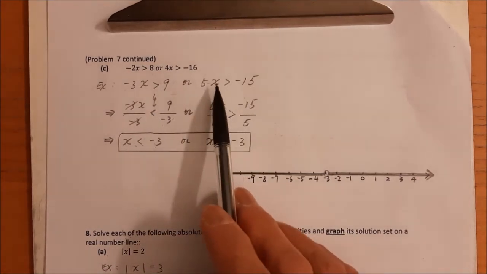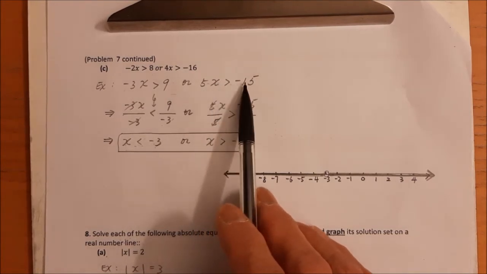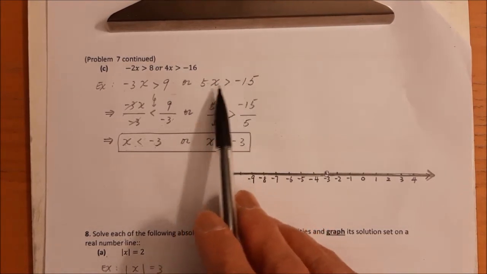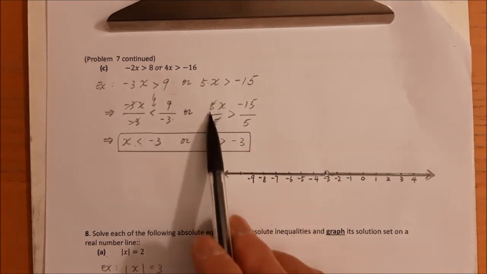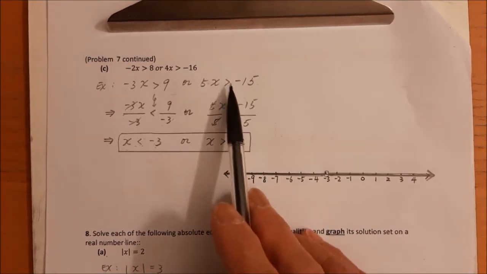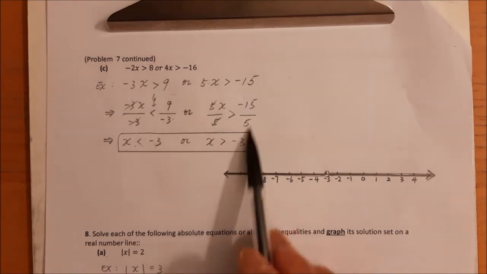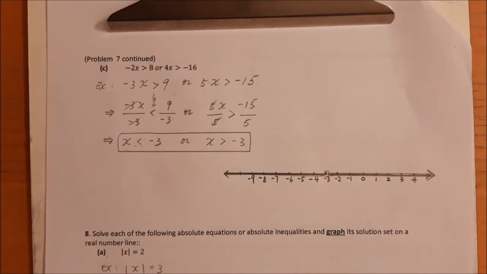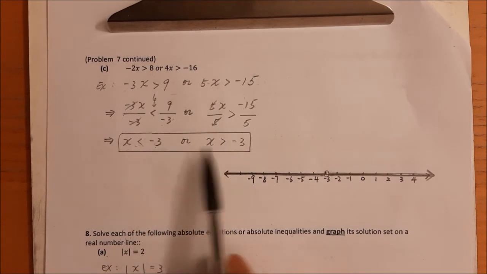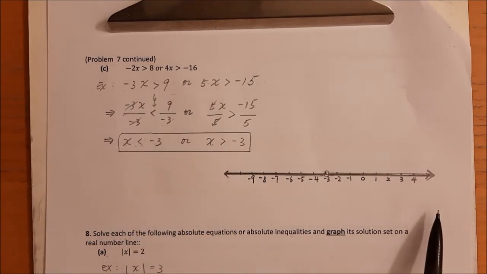Or this 5x greater than -15, divide by 5 on the left and the right. Cancel 5, get x greater than, still greater than because it's positive 5. And -15 divided by 5 is -3. Or, so the two together with or, union.